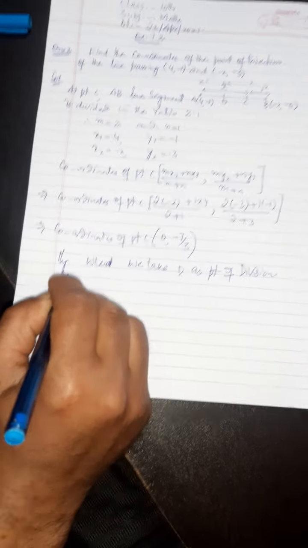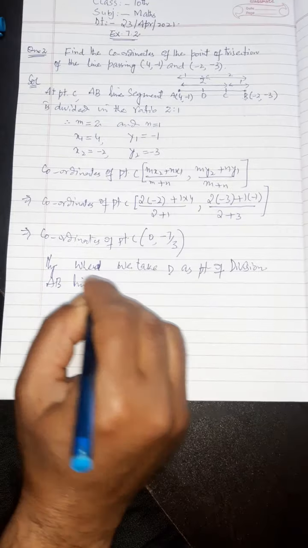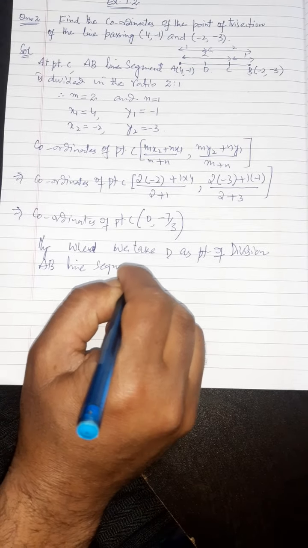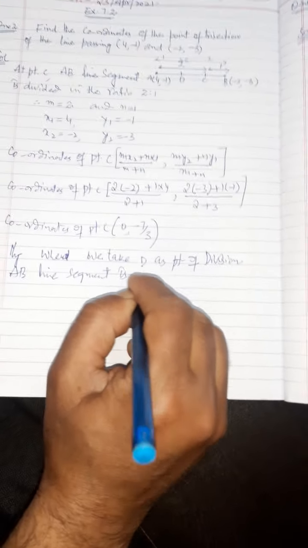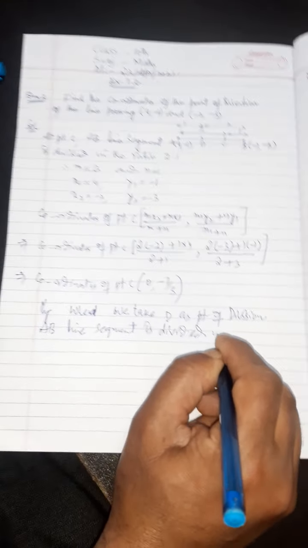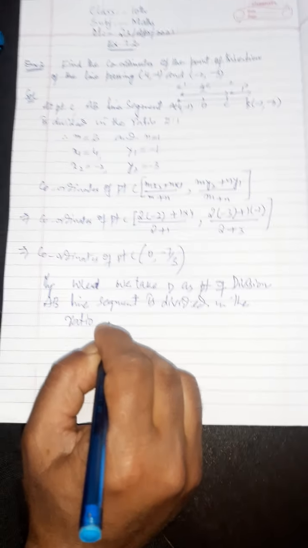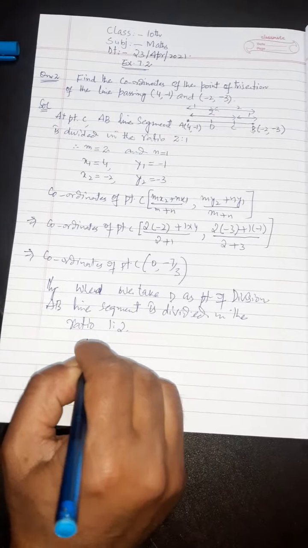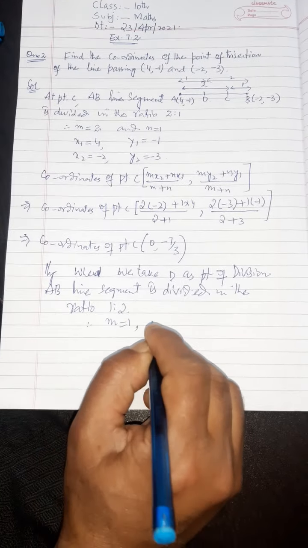Then the AB line segment is divided in the ratio, and that ratio is equal to 1:2. So therefore we can say m is equal to 1 and n is equal to 2.